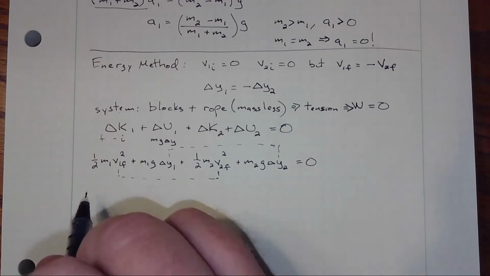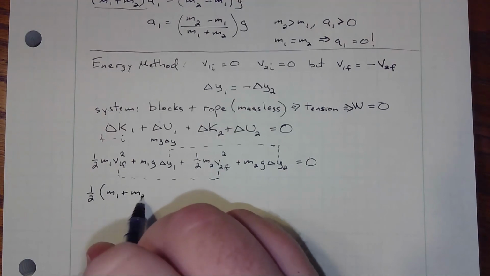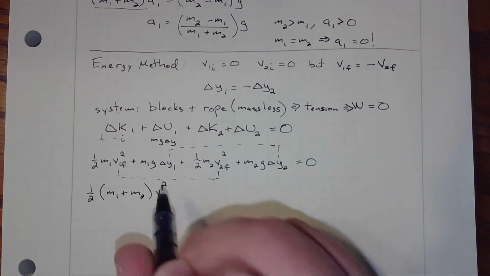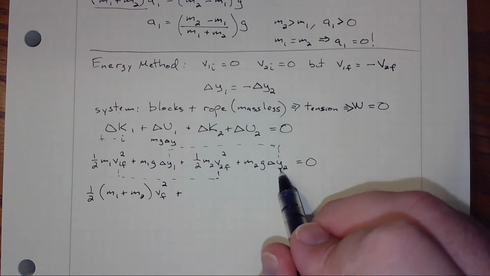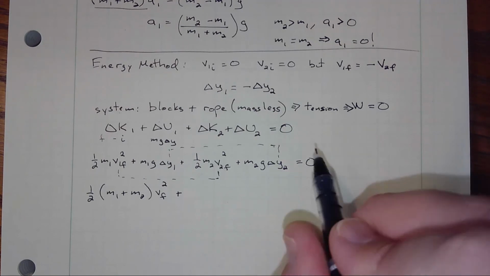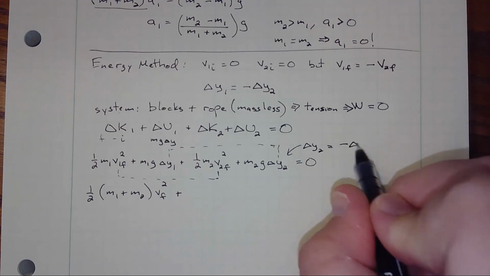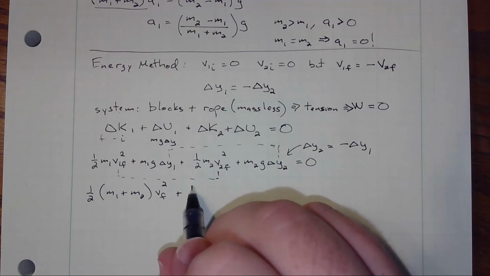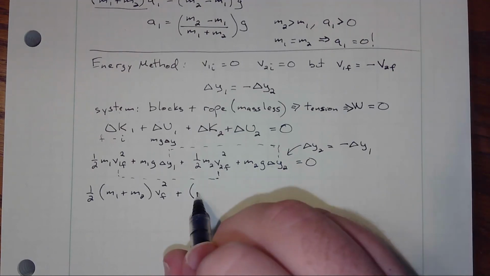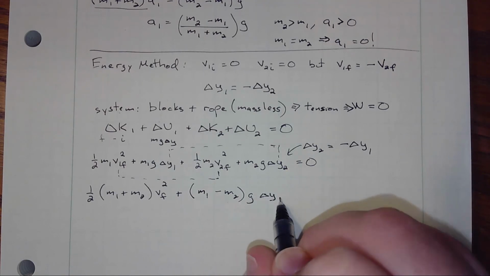I'm going to have 1/2 of m1 plus m2 v final squared plus, let's say I substitute in that delta y2 is equal to the negative of delta y1. That's just flipping the sign over to the other term, and then combining that together is going to give me m1 minus m2 times g times delta y1 is equal to 0.